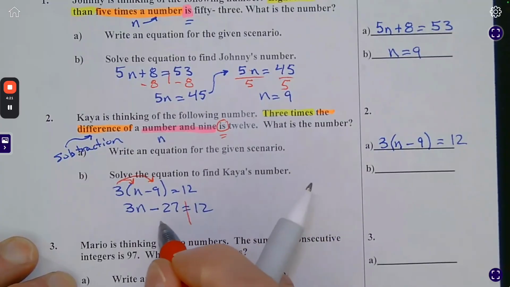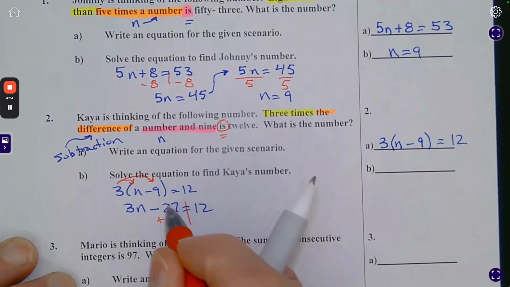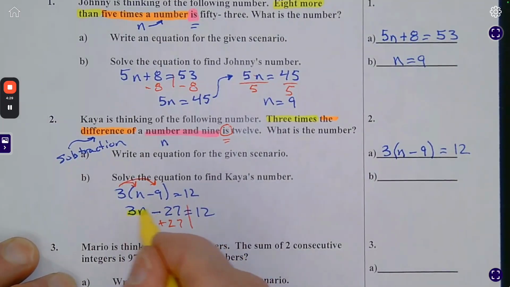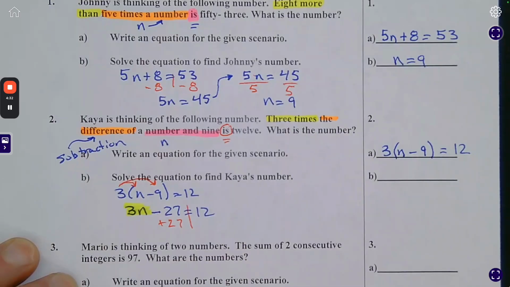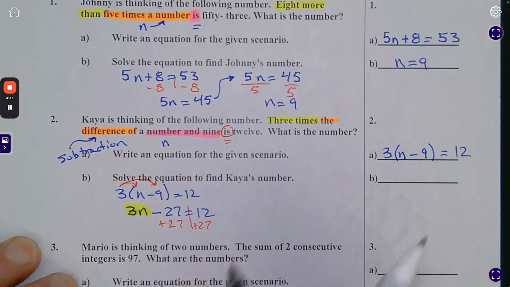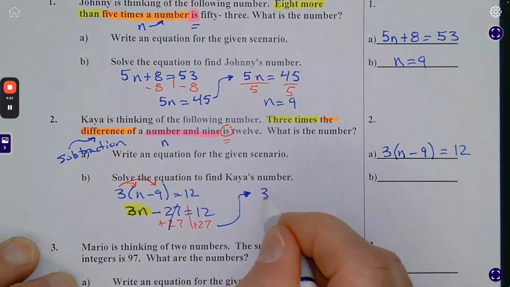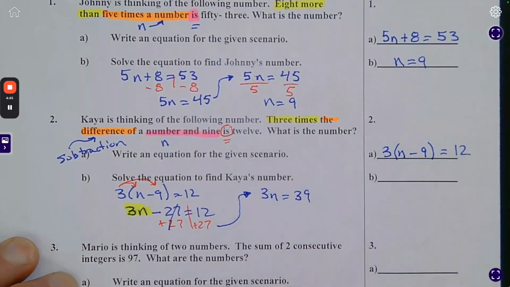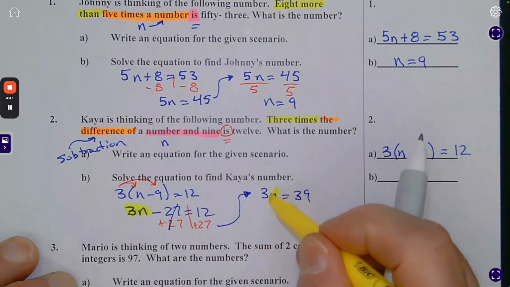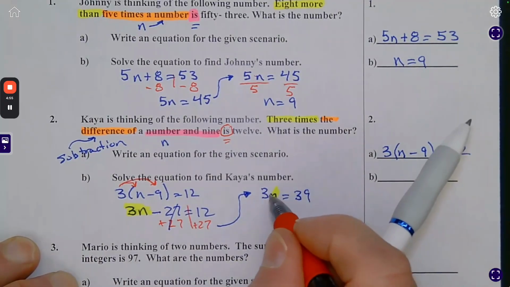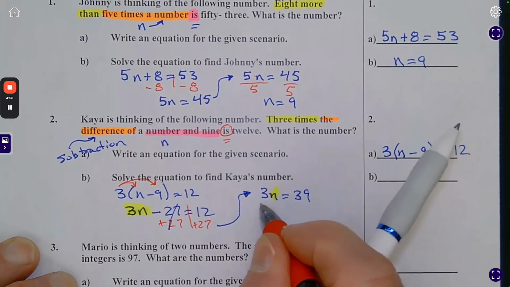Okay, in inverse operations, I'm going to do the opposite of minus 27 because I want to get this variable term by itself. The goal is to get the variable term by itself initially. So we'll do that first. That's going to be plus 27. Now we're going to rewrite it. Always rewrite it after you do a step. Don't try to do shortcuts. That's where most people make their mistakes. Okay, now my goal is to get the n by itself. So first the goal is to get the variable term by itself. Then I want to get rid of the coefficient, the number in front of n. It's always multiplication when you have a number next to a variable.